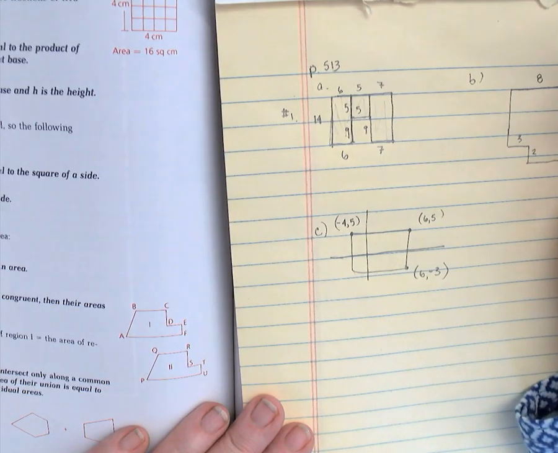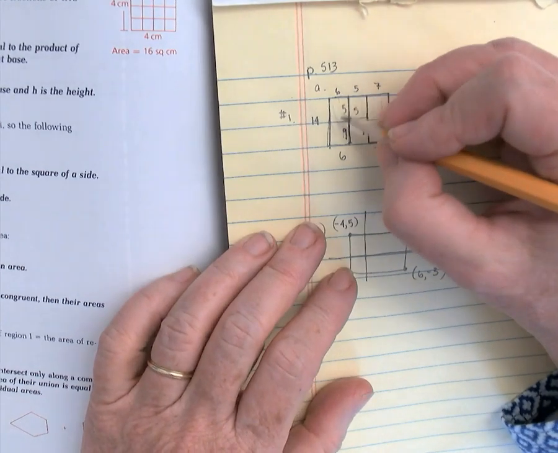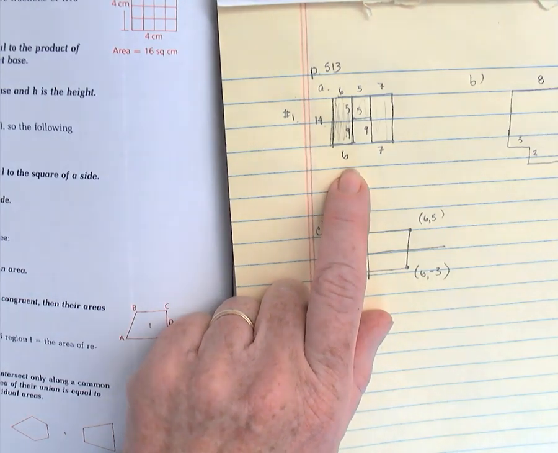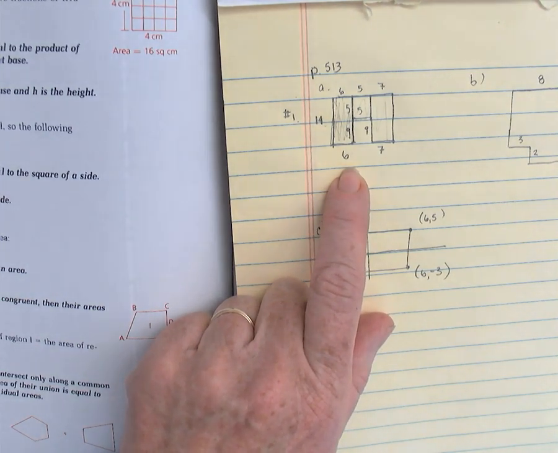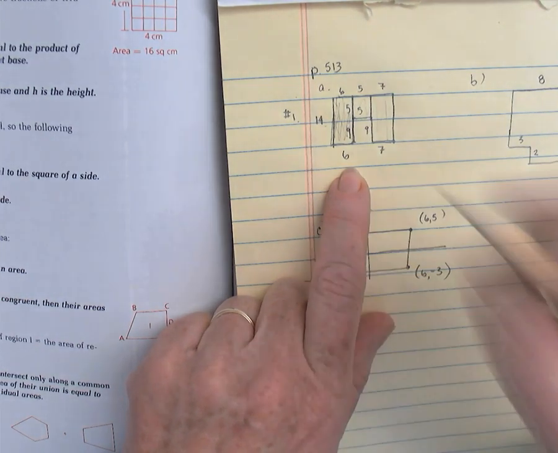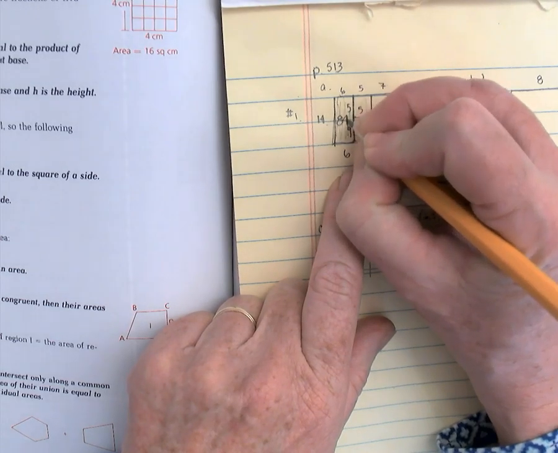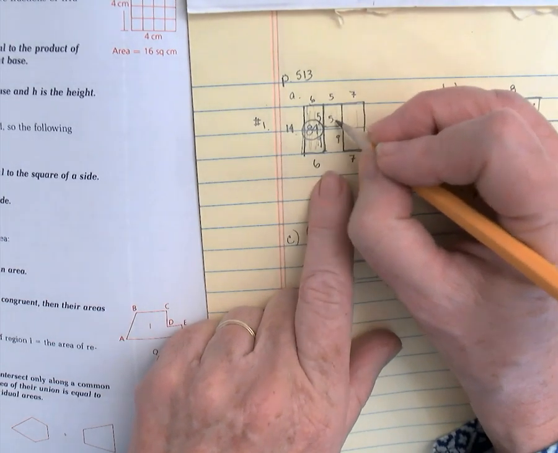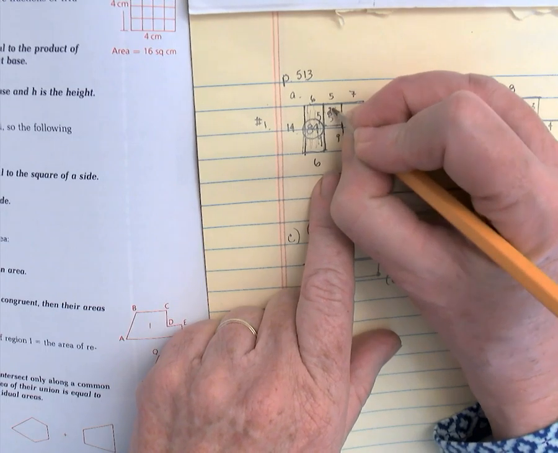is 5. So one thing I could do is I could say the area of this rectangle is 6 times 14, and I'm going to have to multiply that out. 6 times 14, which is 84. The area of this rectangle is 5 times 5. Well, I know that's 25.